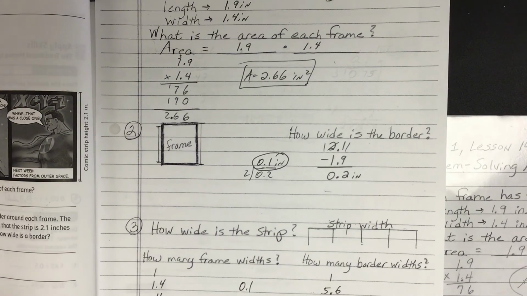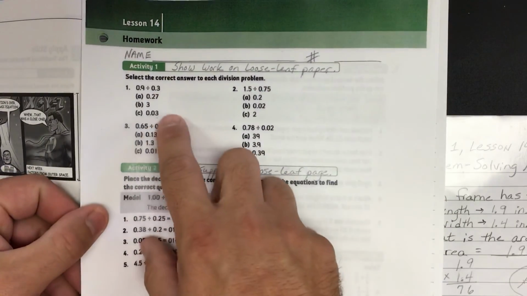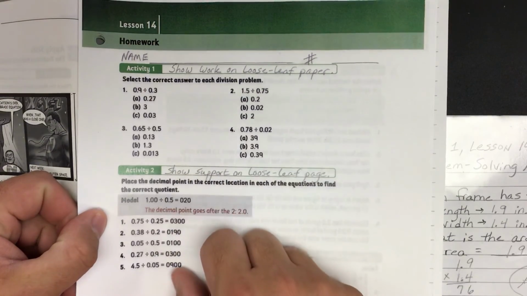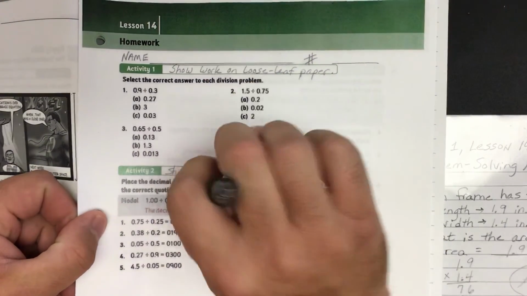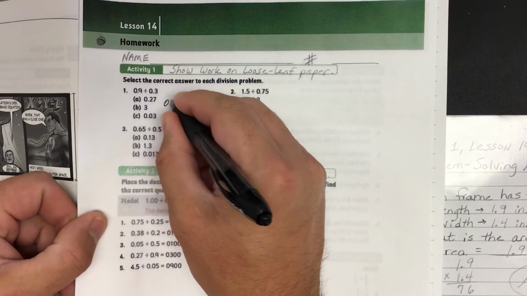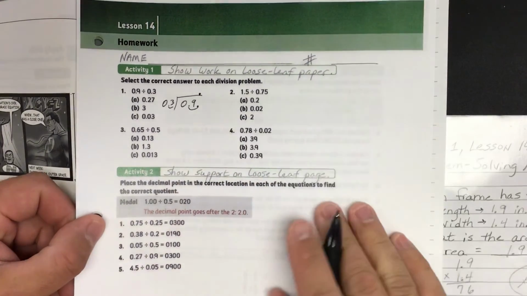All right, a couple things I want to point out on your homework then, page 102, 103. First one's here, multiple choice. Make sure you are careful when you move the decimal. Remember, first number goes in the box. Divisor goes outside. Move the decimal, move the decimal. What will my answer be?